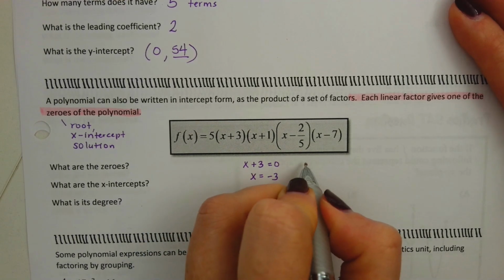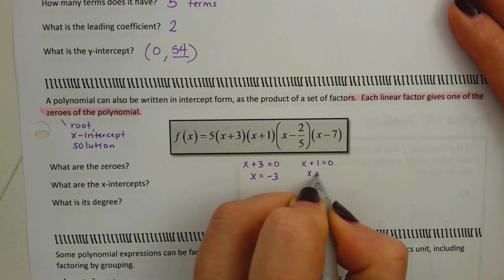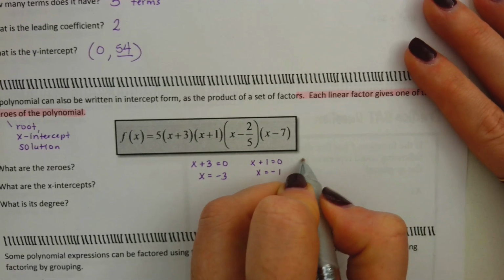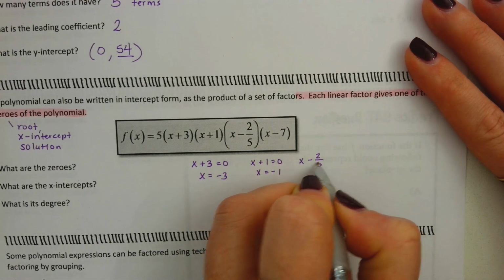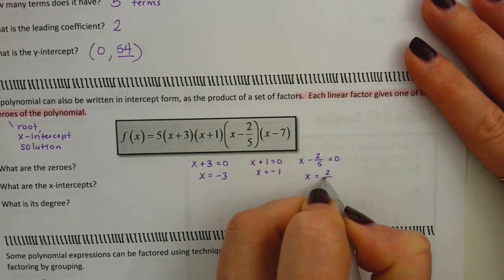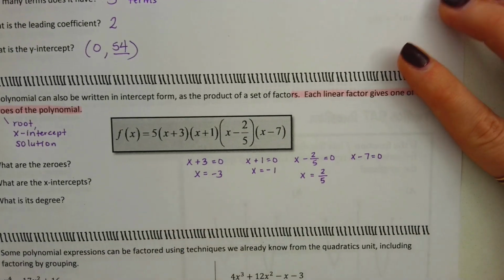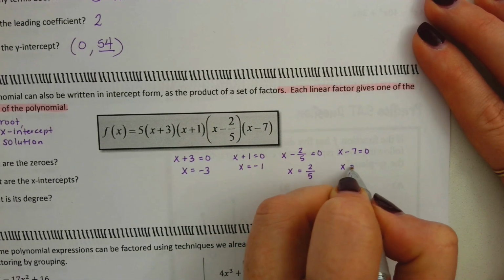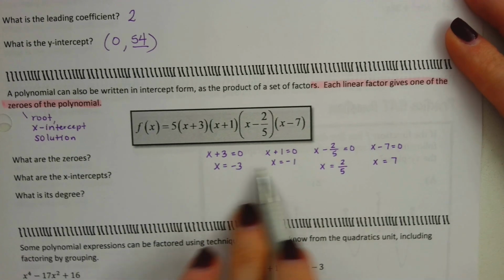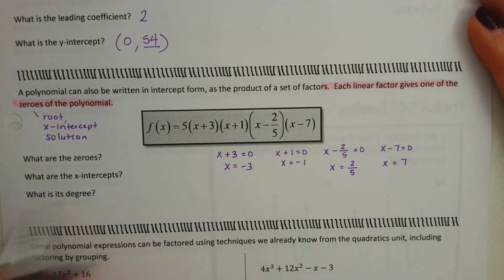What would the solution to the second one be, or the 0 to the second one? -1. Good. For the third one, x minus 2/5, set it equal to 0. What do we get for that 0? 2/5. And then the last one, x minus 7, set it equal to 0, and we get x equals 7. So the zeros are these 4 numbers here. -3, -1, 2/5, and 7.